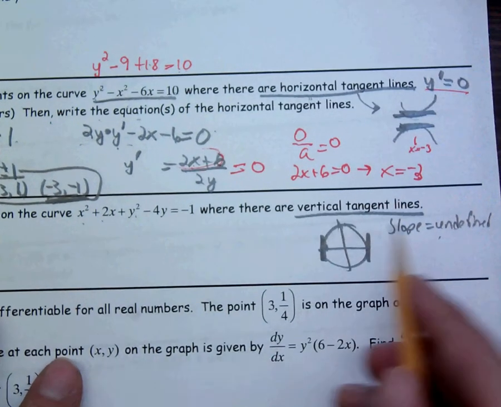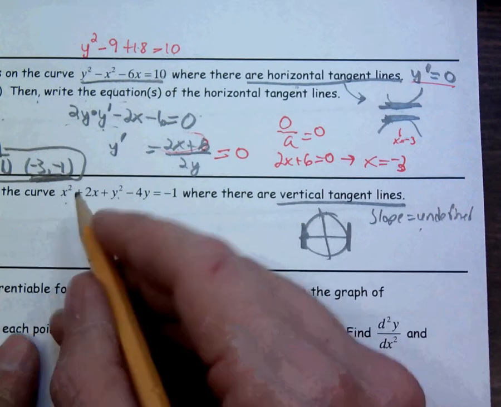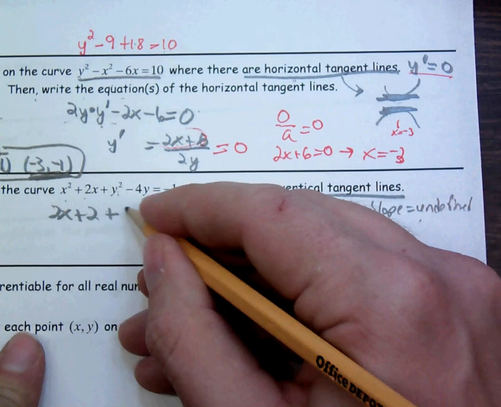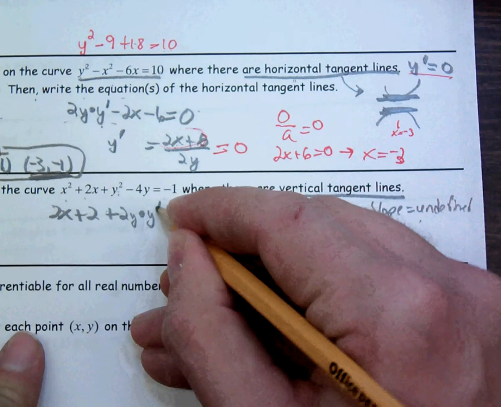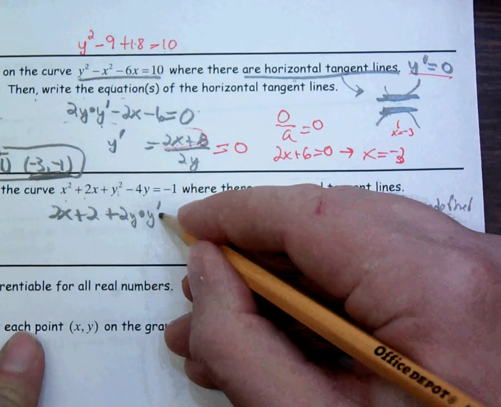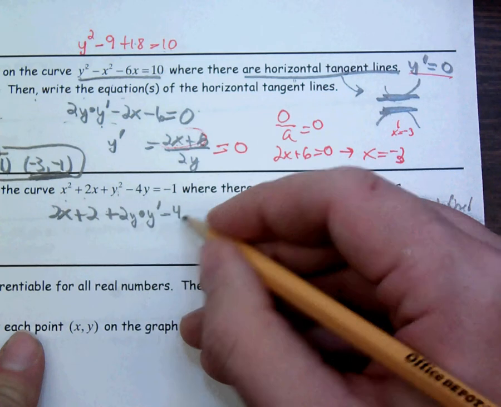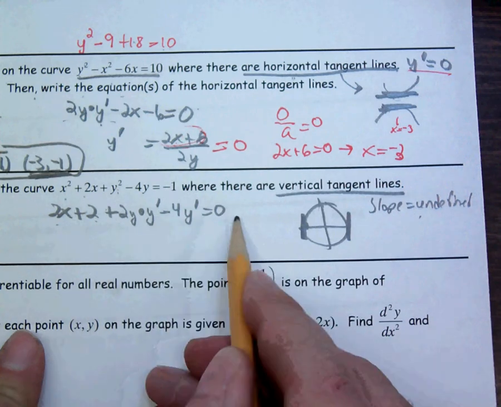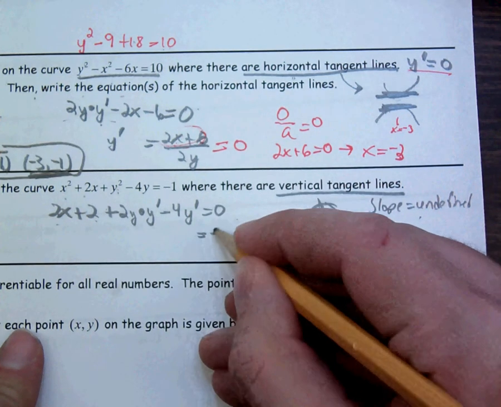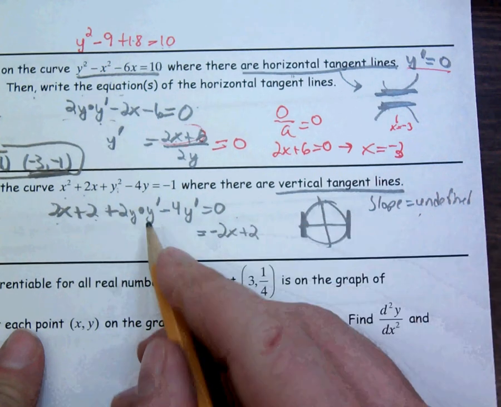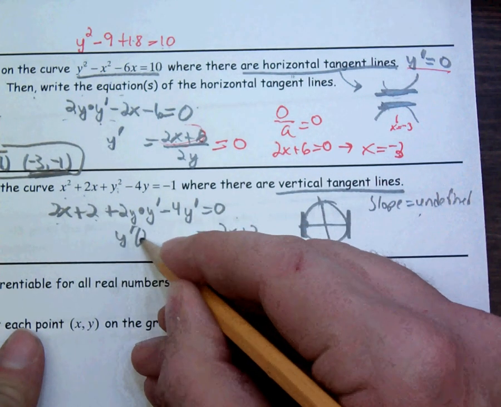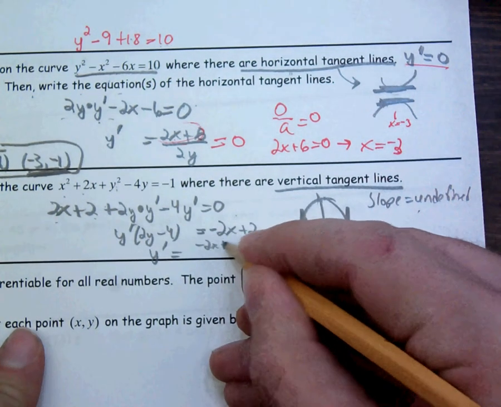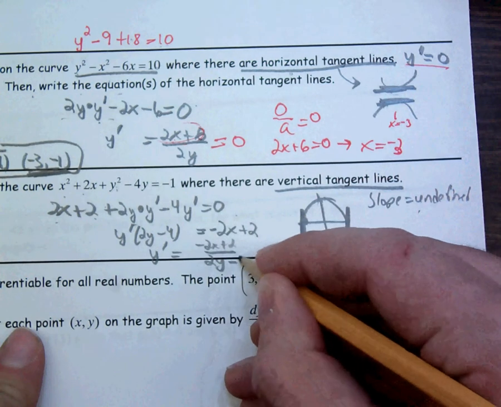And to find the slope of the tangent line, we need the derivative again. So we're going to do implicit differentiation. 2x plus 2 plus the derivative of y squared is 2y times y prime. The derivative of negative 4 times y is minus 4 times the derivative of y, which is y prime. This equals 0. I'm going to move all the things that don't have y prime over to the other side. Negative 2x plus 2. And I'm going to factor out the y prime. So 2y minus 4. Y prime is going to equal negative 2x plus 2 over 2y minus 4.